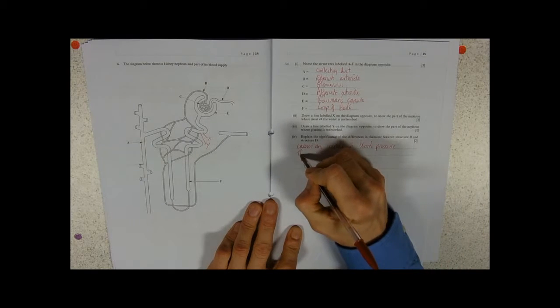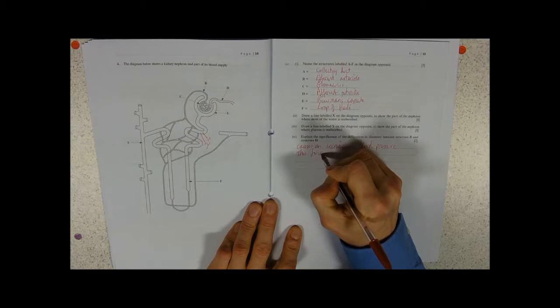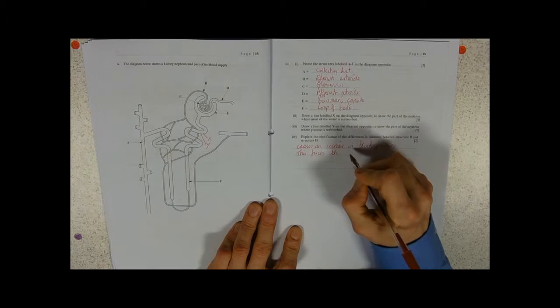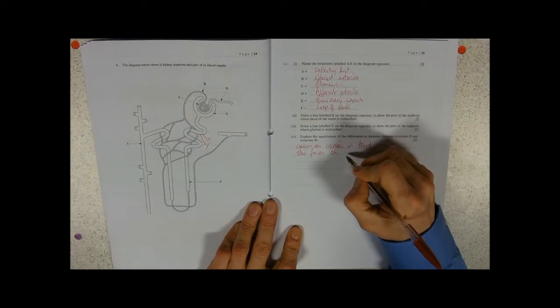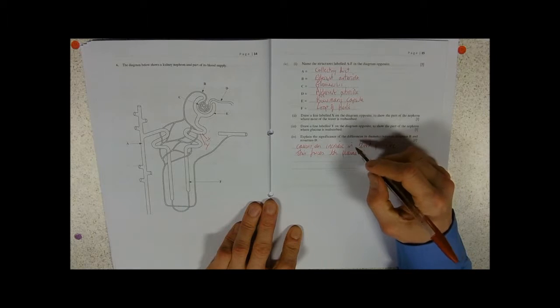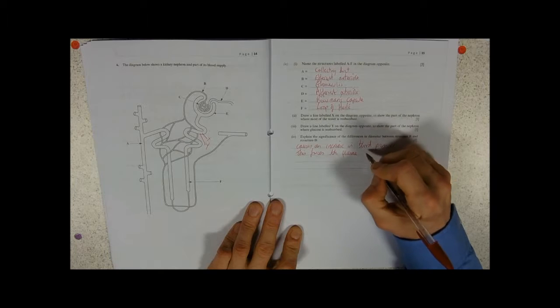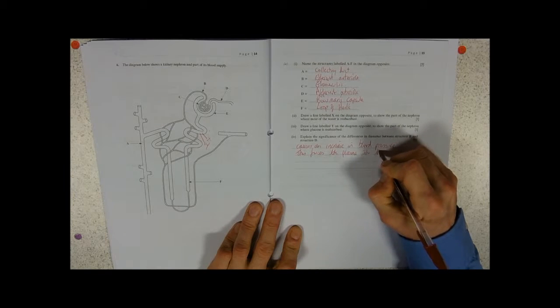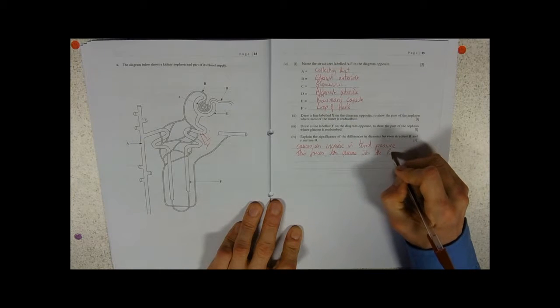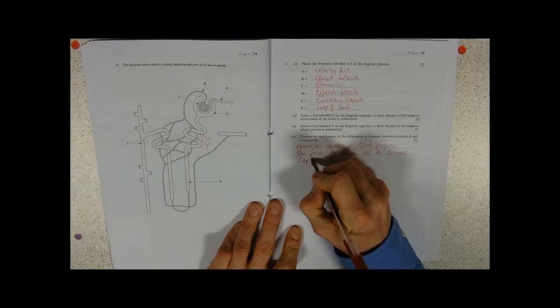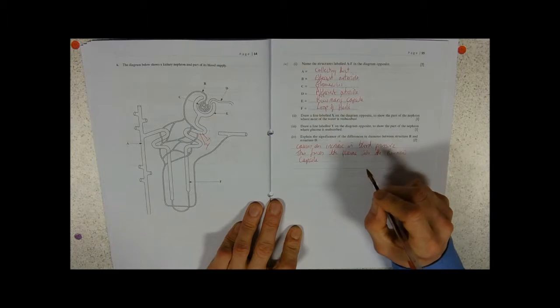What does this do? This forces, a good word like that, or pushes, forces the plasma, so the liquid part of the blood, into the Bowman's capsule.